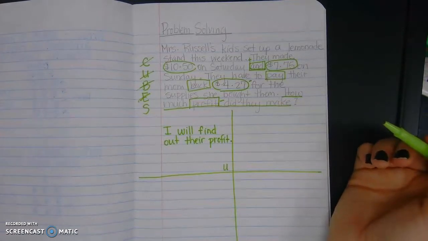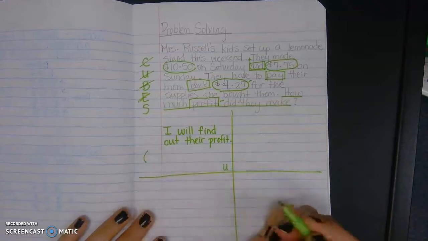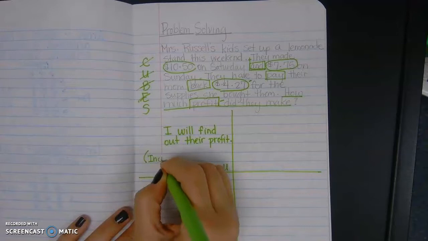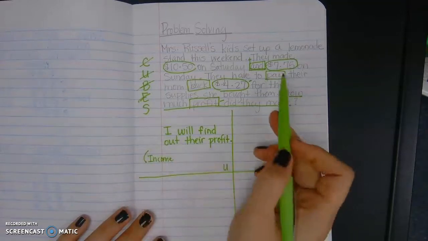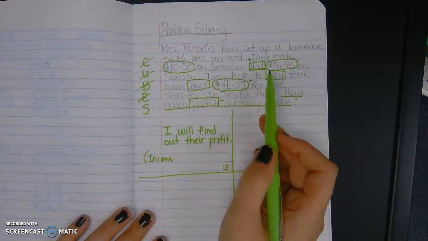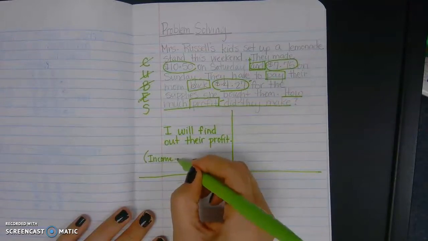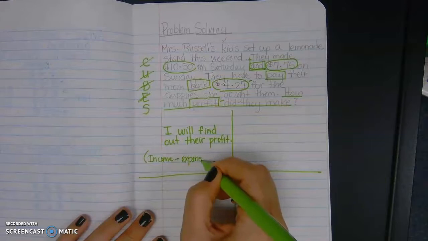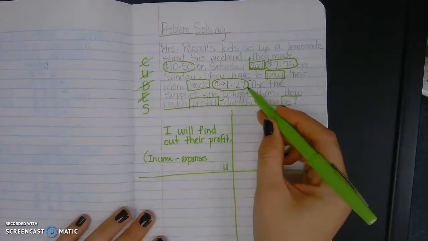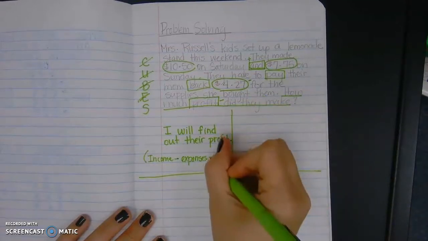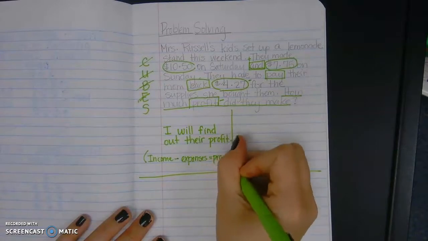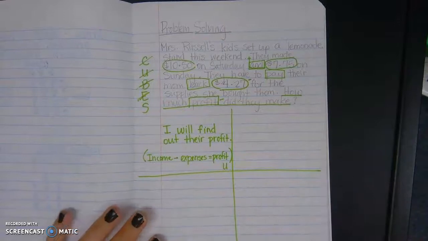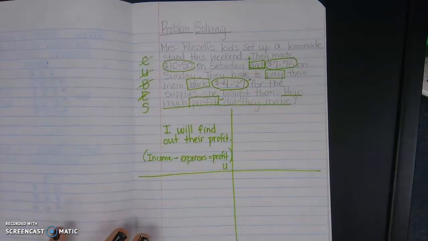That's the big thing. And don't forget to figure out profit, you take their income. So the income is going to be their Saturday and Sunday where you add that together, minus their expenses. The expenses is what the mom spent on supplies, and that will equal your profit, okay? That's your equation for that. So that'll be a little hint to help you tomorrow.